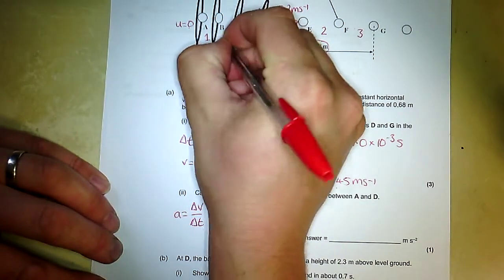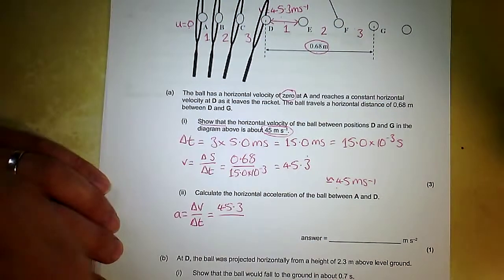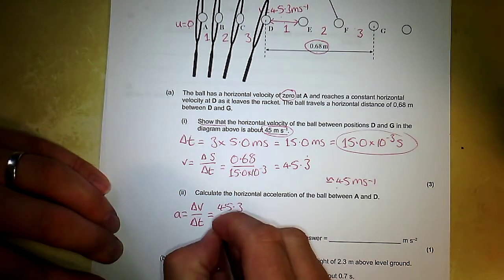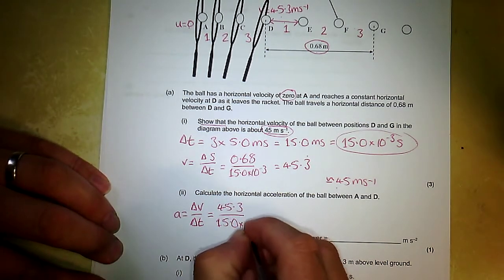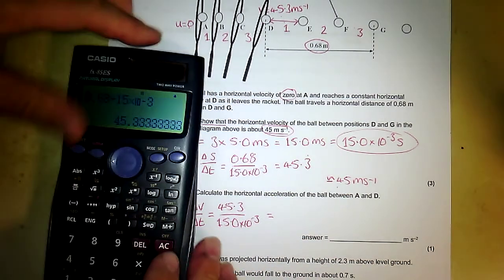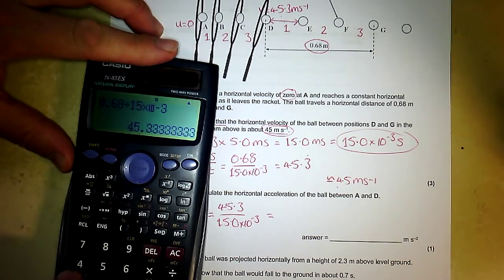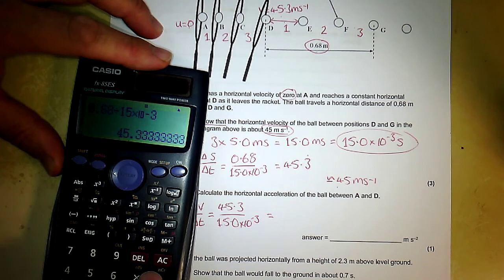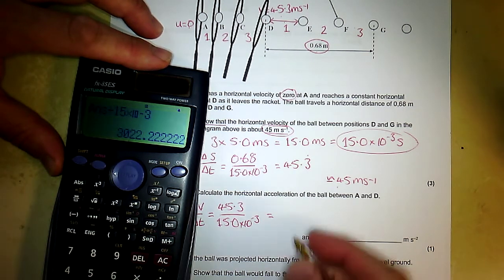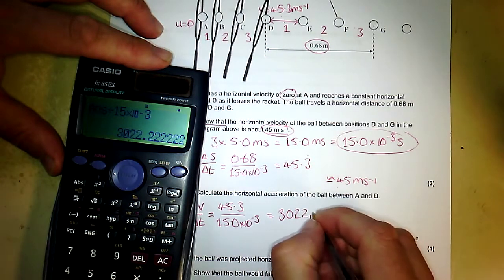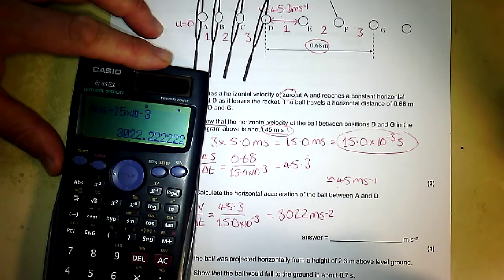It is another 1, 2, 3 gaps, so our change in time is the same, 15 milliseconds. So I'll type that in my calculator. 45.3 was already on the screen, divided by 15 times 10 to the minus 3 gives us 3022 meters per second squared.